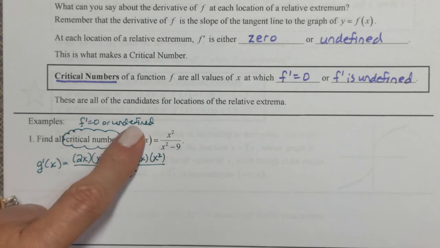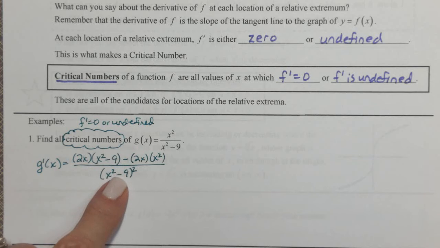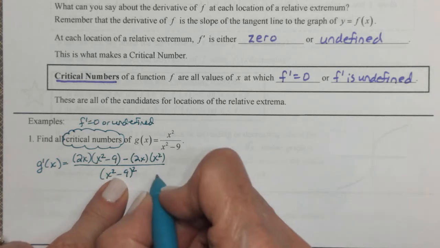All right, the first thing I do is I note that we do have a denominator. That's what could make our derivative undefined. Is there a value of x that makes the denominator 0? So that's the first thing I do. If I have a denominator, I take care of that first.